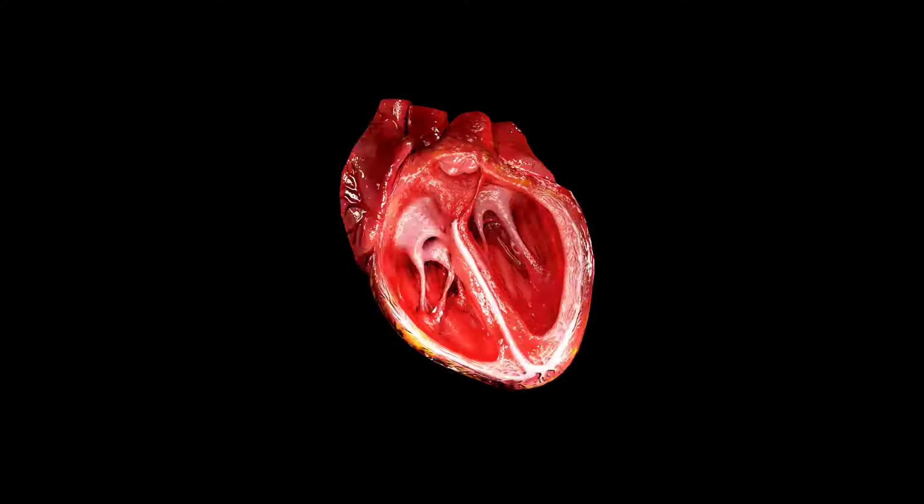So the answer is higher pressure in the ventricles would push the door open, and if I wanted to close it, then I'm going to need higher pressure inside the aorta, and it's going to shut the door. Now that pressure is created when the muscles of the heart contract.